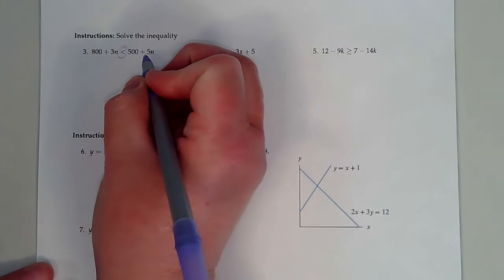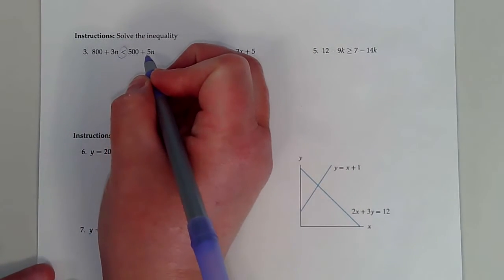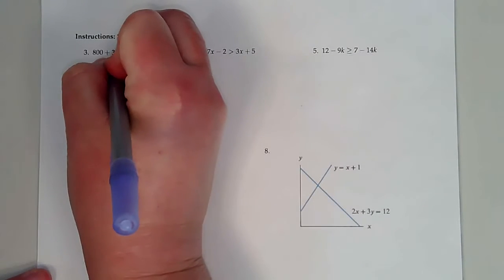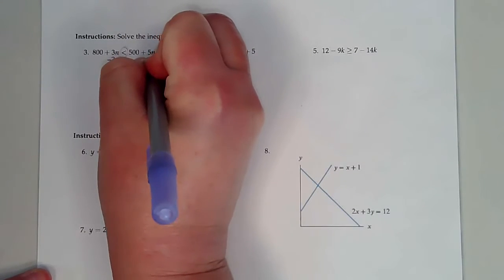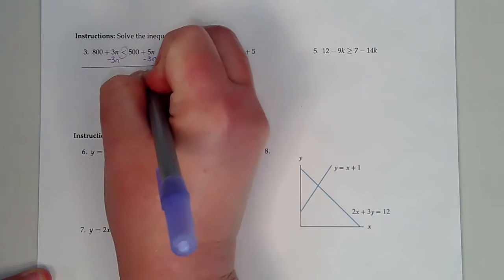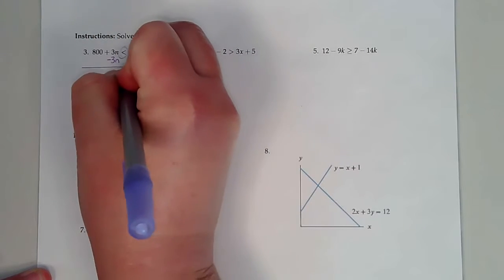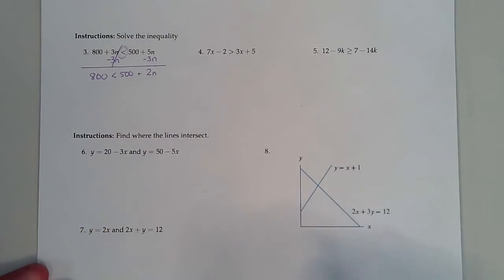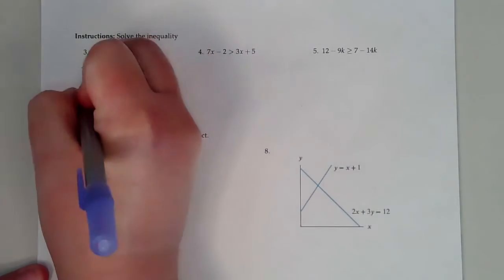I need to put all the things with n on one side. My preference is always to make sure I end up with a positive number in front of my n. So I'm going to subtract the 3n because I know that'll leave me with a positive 2n over here, and an 800 on the left side. And then I can subtract 500 from both sides.